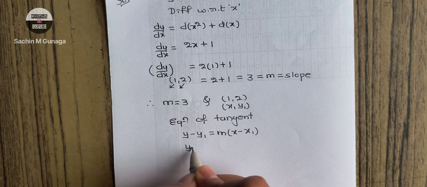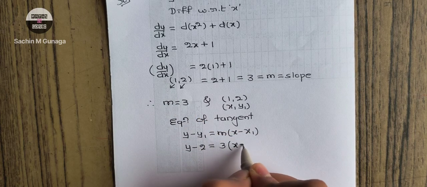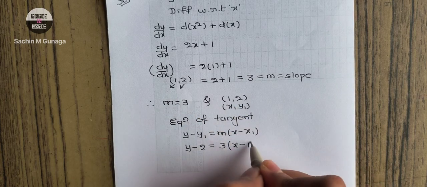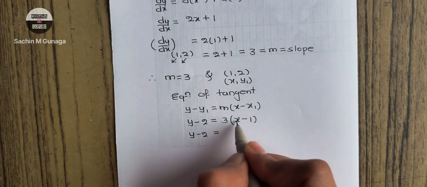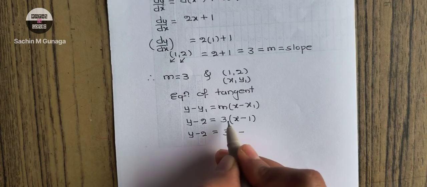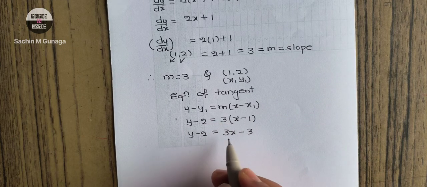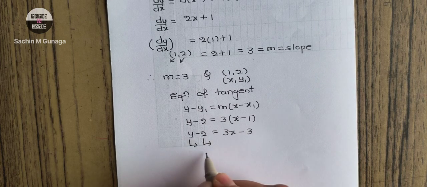Substitute. y minus y1 is 2, is equal to m is 3 into bracket x minus x1 is 1. Therefore y minus 2 is equal to 3 into x is 3x, plus 3, plus into minus is minus, 3 into 1 is 3. Here x contains a positive sign, because of that reason I am going to shift plus y and minus 2 to the right hand side.